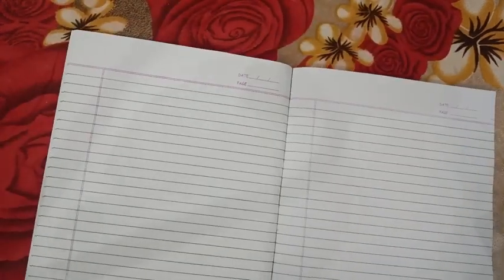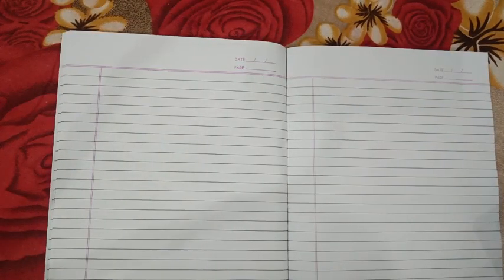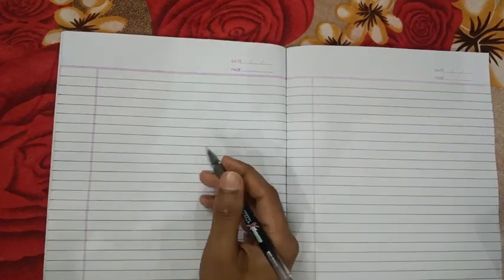Here I will tell a few types of questions, a few points in mechanics and ways of solving. So let's first see the kinematics. What kind of problems can we get in kinematics?